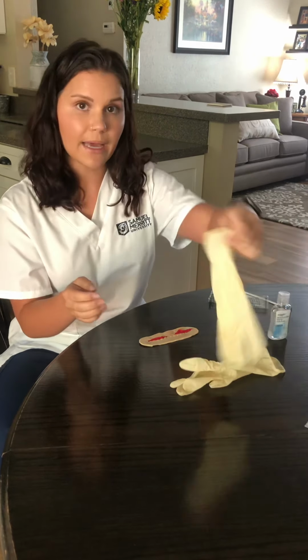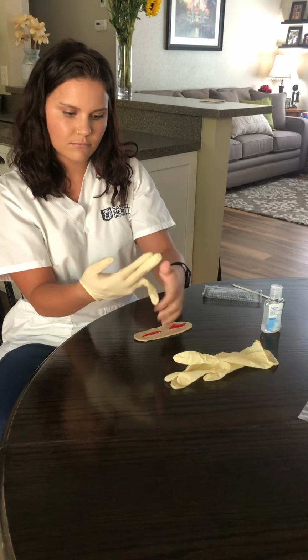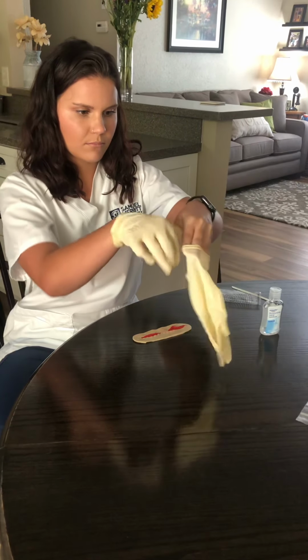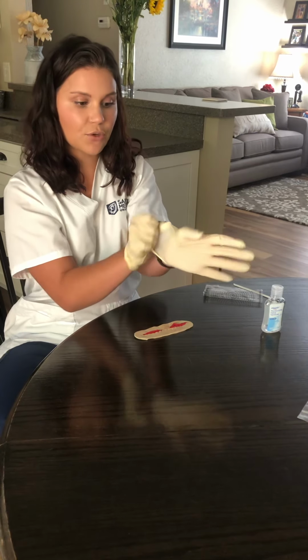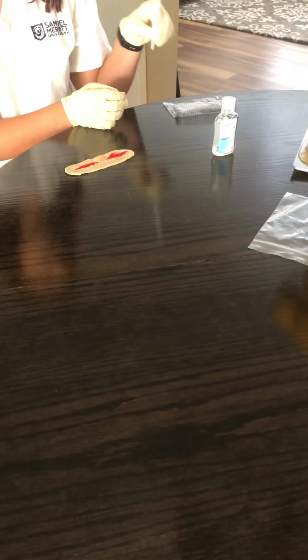You're going to apply sterile gloves. And you're going to want to make sure that you have your supplies. So you need your tape measure and your cotton applicators.